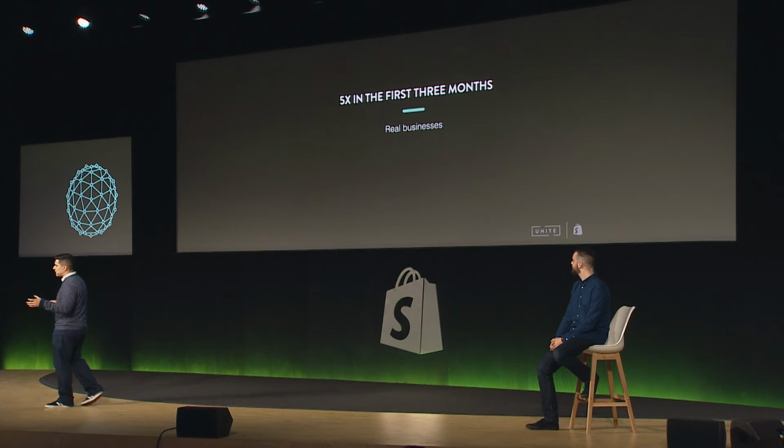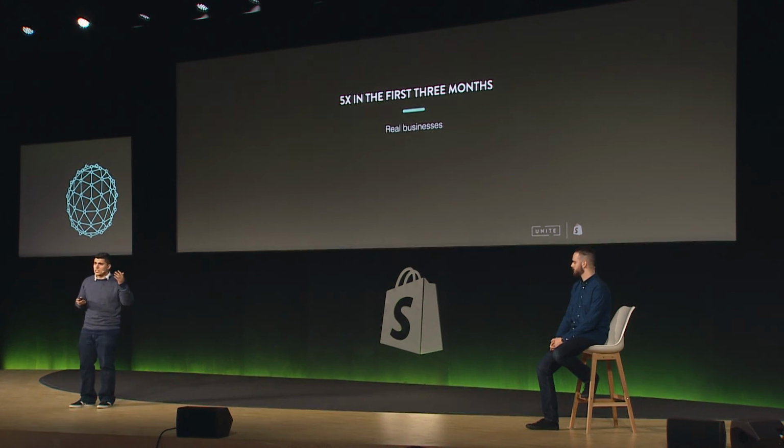And what we saw is that actually the amount of sales and the volume of sales coming through the platform increased 5x in the first 3 months. And that was great. But what was most interesting is that the people that were using it were real businesses. And what I mean by that is they weren't people that just needed a little bit of commerce. People actually took this and built some beautiful things with it. The reason was just because they couldn't start from scratch didn't mean they couldn't have a great user experience.